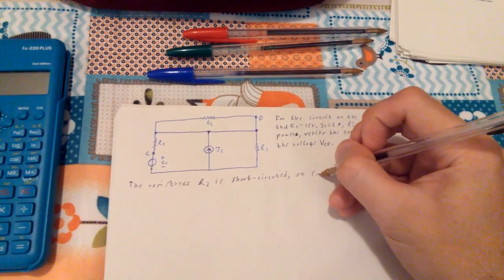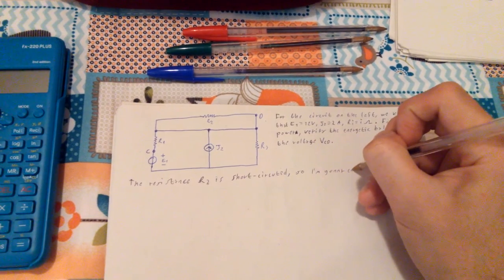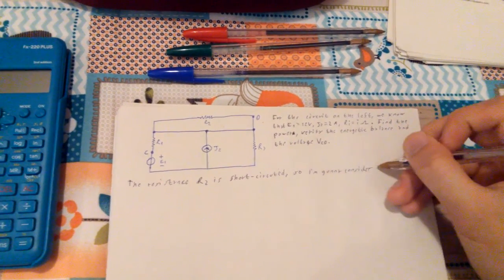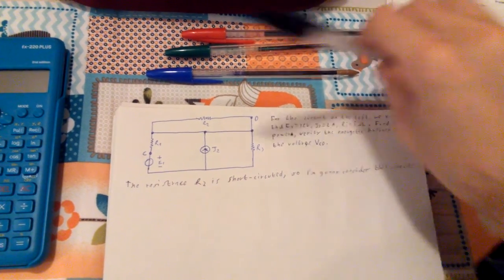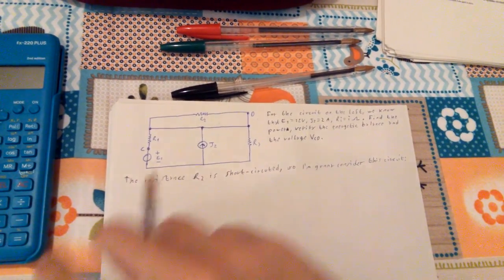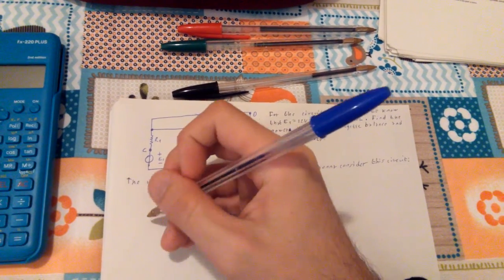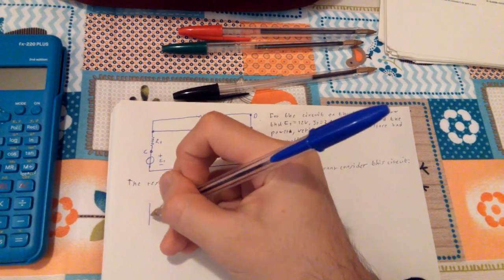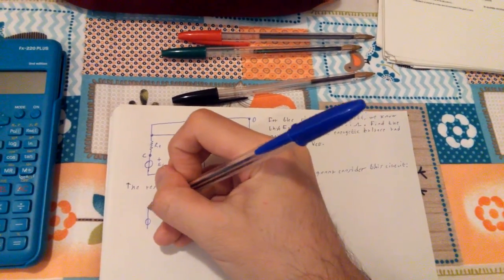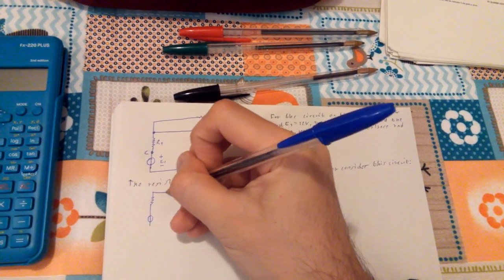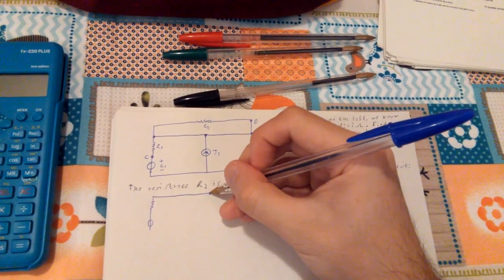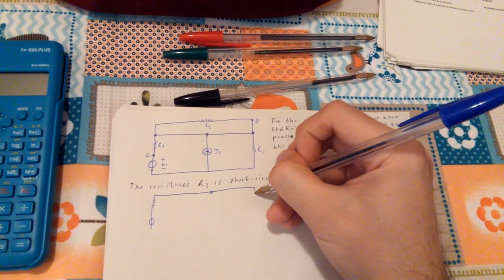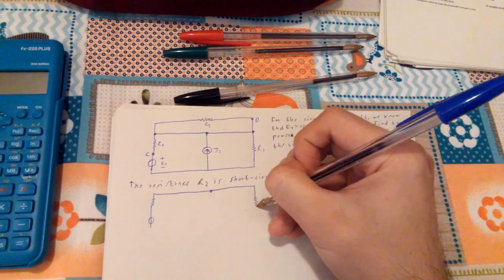So I'm gonna consider this circuit, which is basically this. And then we have the resistance, and here we are gonna have the node. And here we're gonna have the other resistance.